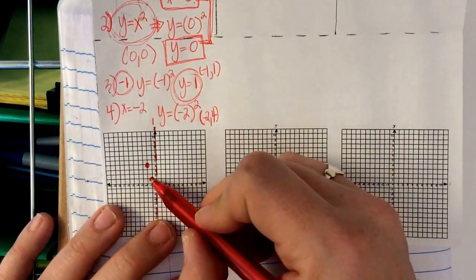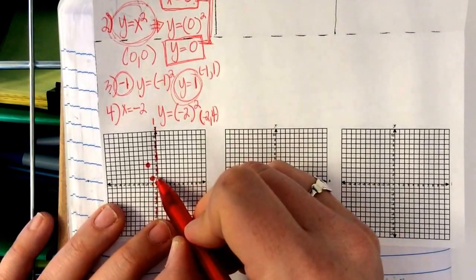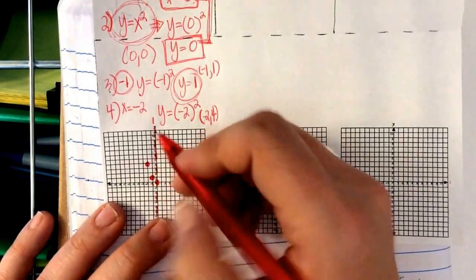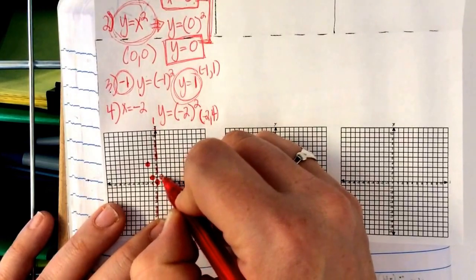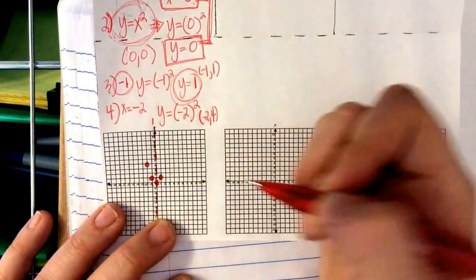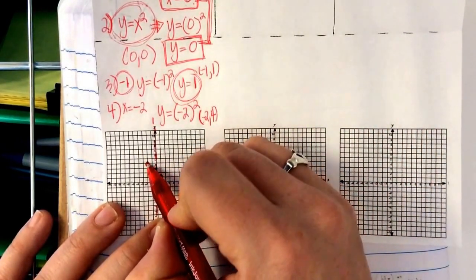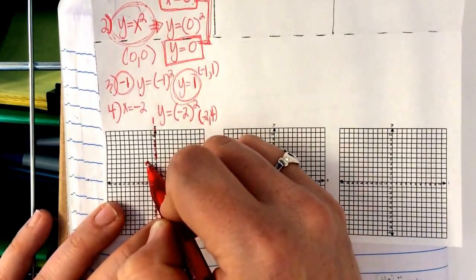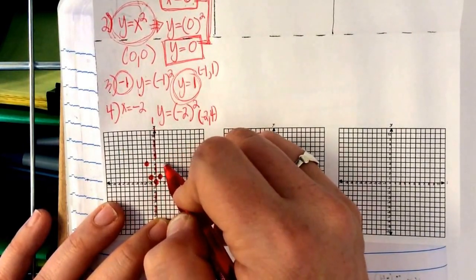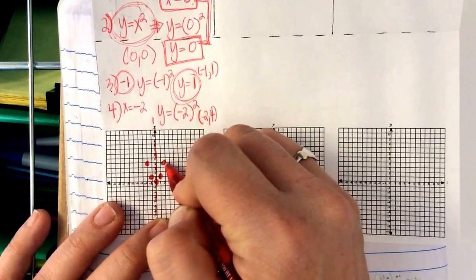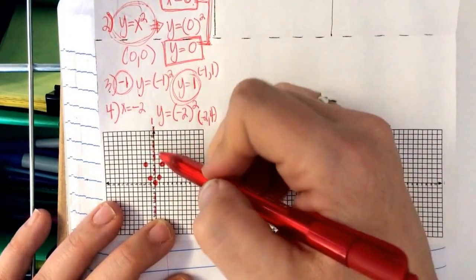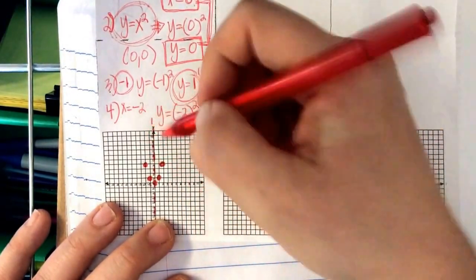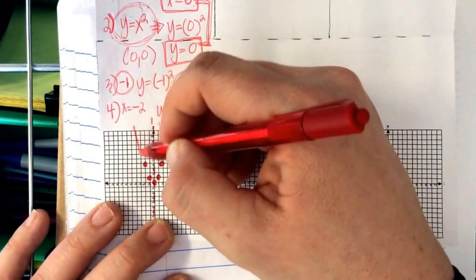So if this ordered pair is 1 space away to the left, it needs to be 1 space away to the right. If this spot is 2 spaces away to the left, it needs to be 2 spaces away to the right. Do my lines go straight up? Nope, they've got a little bit of a curve to them.